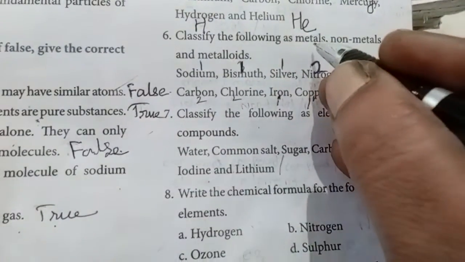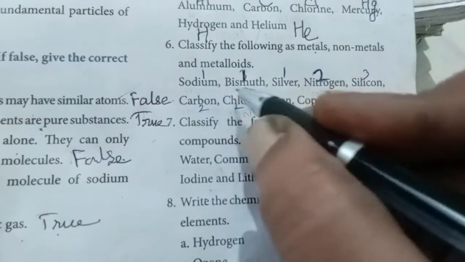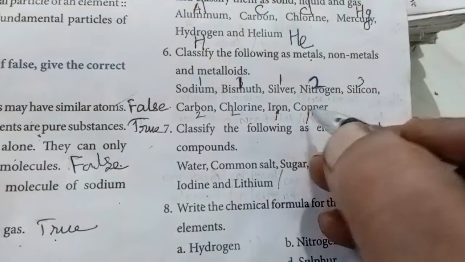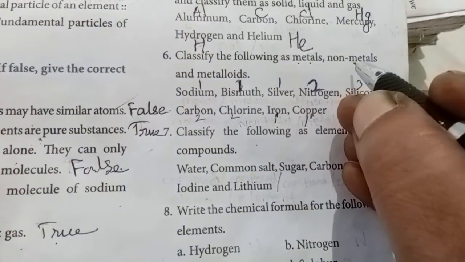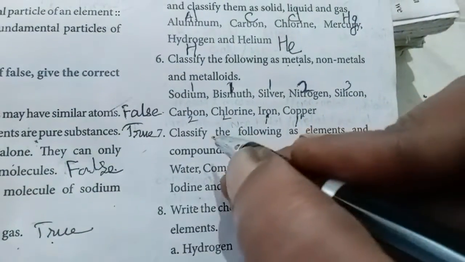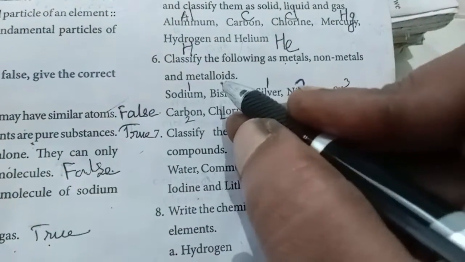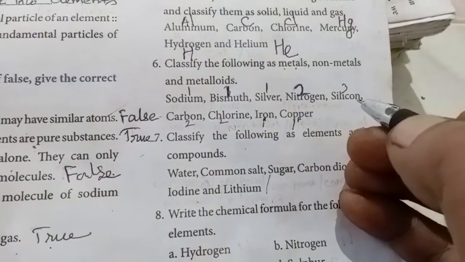The next one is to classify the following as metals, non-metals, and metalloids. Here, the first one is metals. So sodium, bismuth, silver, iron and copper come under the metals. Whereas the non-metals are nitrogen, carbon, and chlorine. And what about metalloids? Silicon is the only metalloid in this group.